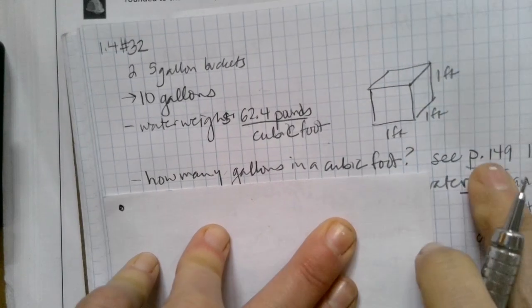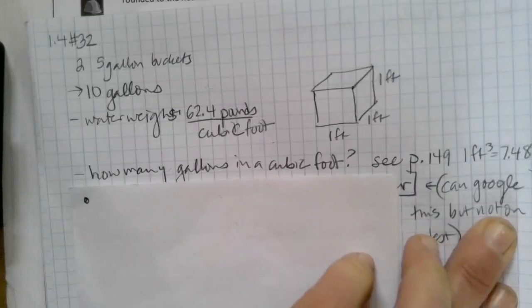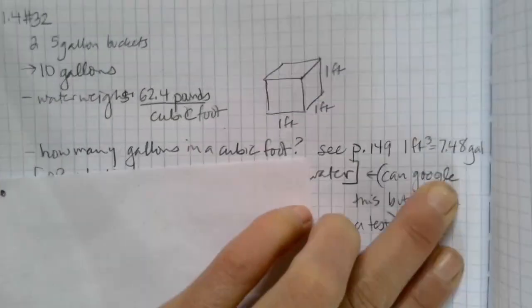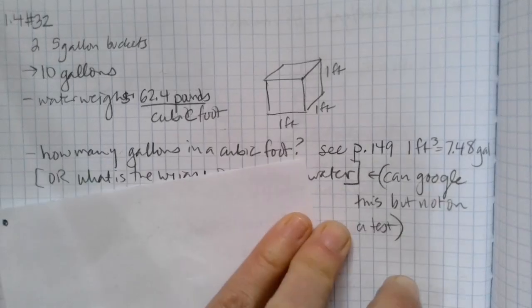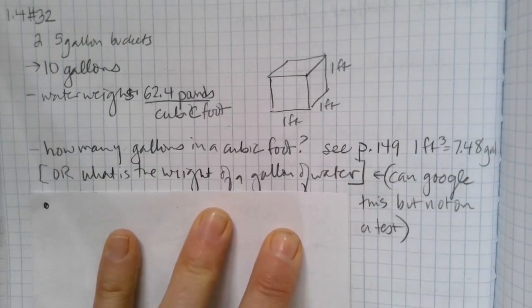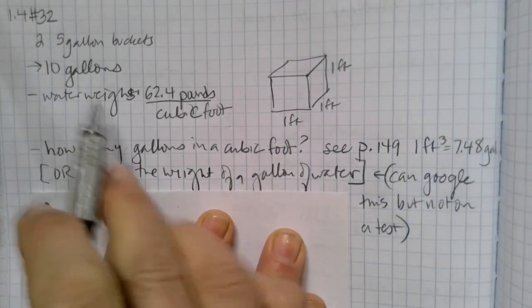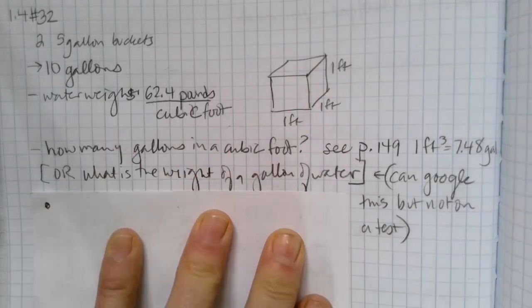If you look on page 149 in the back of your book, near the bottom under the volume section, it says that 1 cubic foot is 7.48 gallons. Yes, you can get the correct answer by Googling this, but honestly, you could just Google how many pounds 10 gallons weighs, and bam, you have the answer completely.